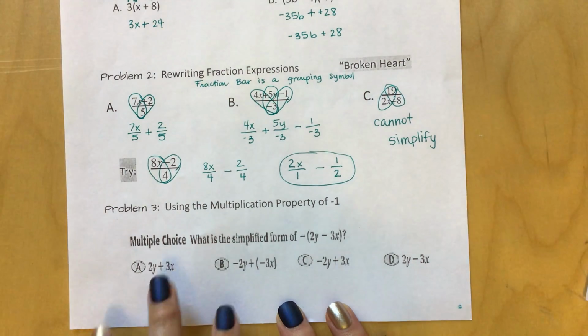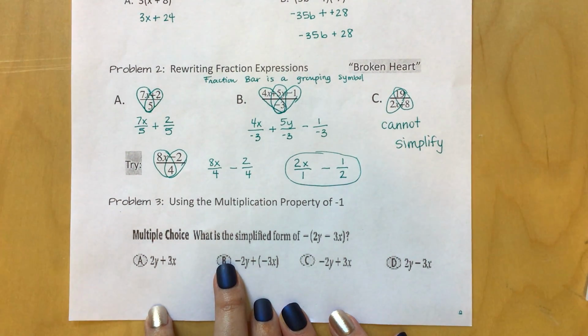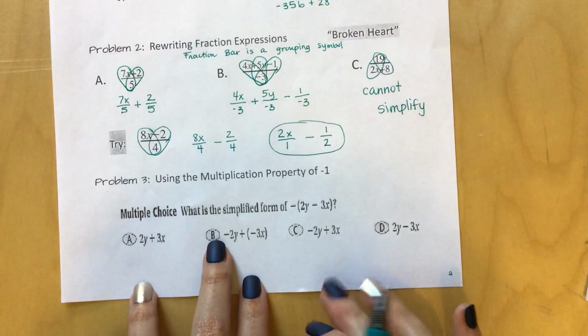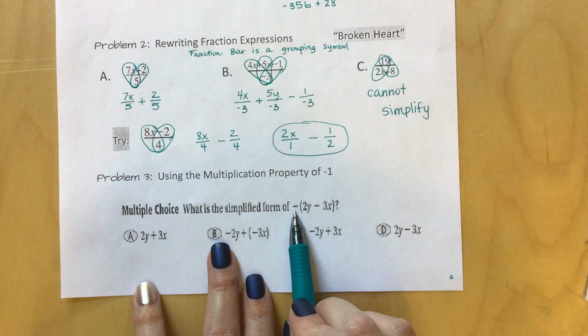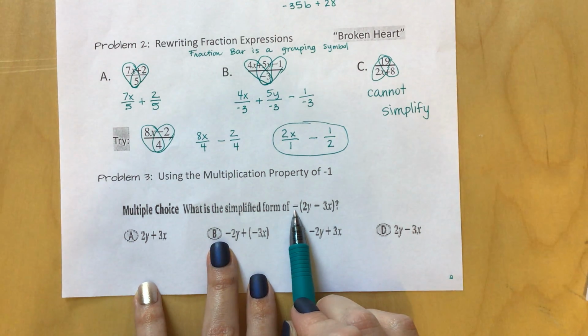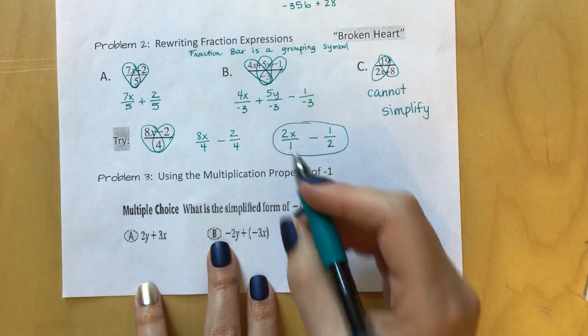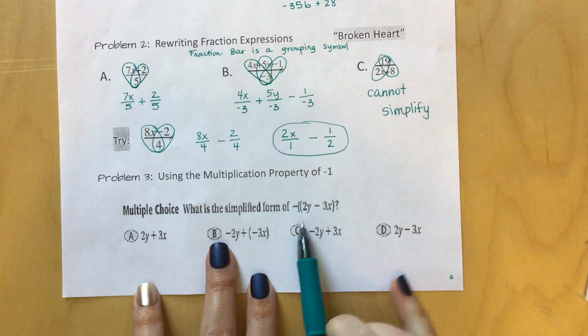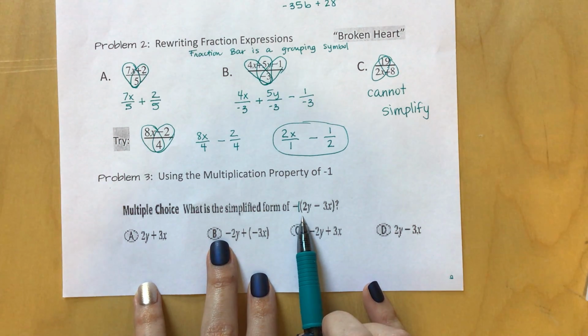All right, what if you are distributing a -1 across the parentheses? Here we have an example where we don't see the -1, but we just see a minus sign in front. Don't let that confuse you, thinking that that's just minus 2y. Actually, there's an invisible 1 here. As you guys know, a lot of times we don't write 1 in math, but it's implied to be there.